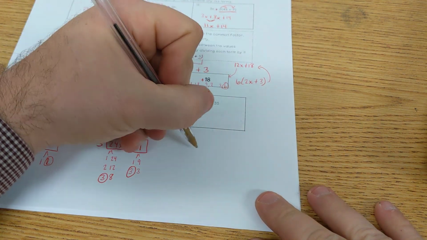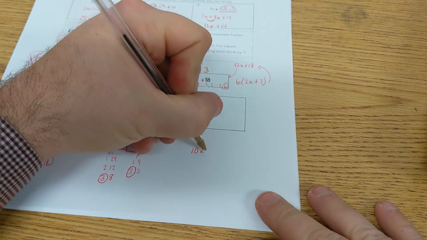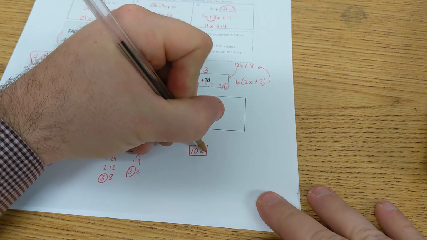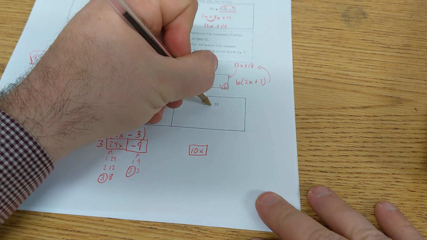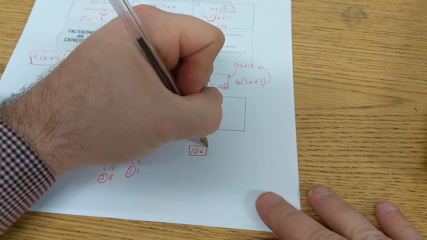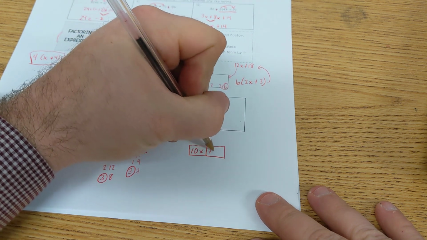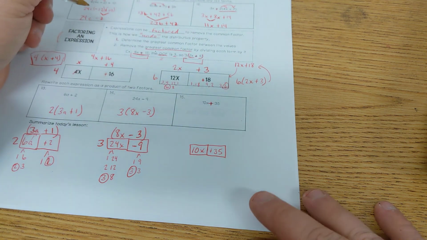Alright, so now we have 10x, and then that's a plus 35, so plus 35, okay.